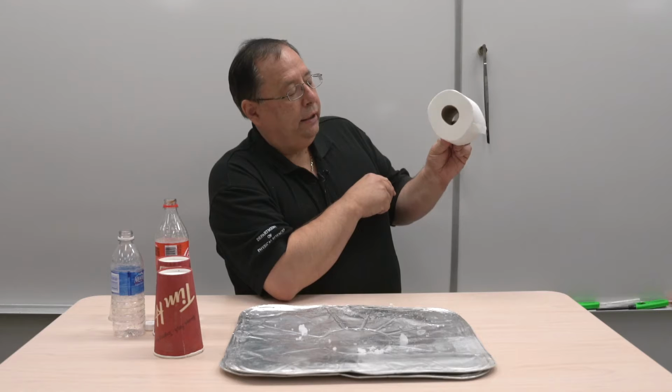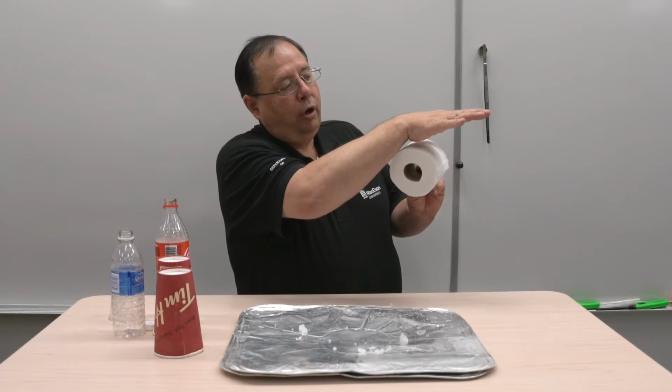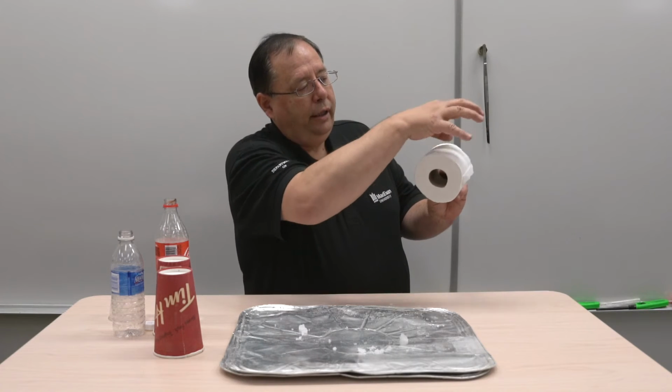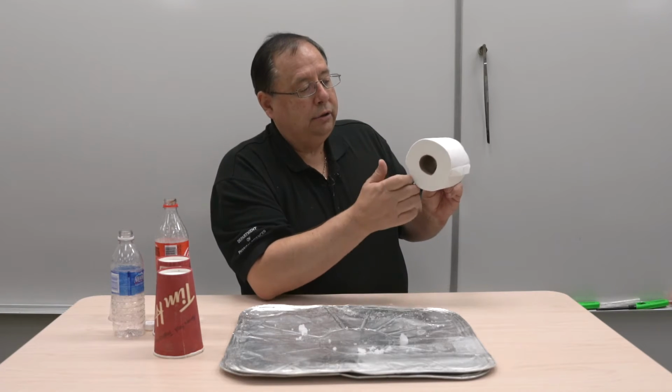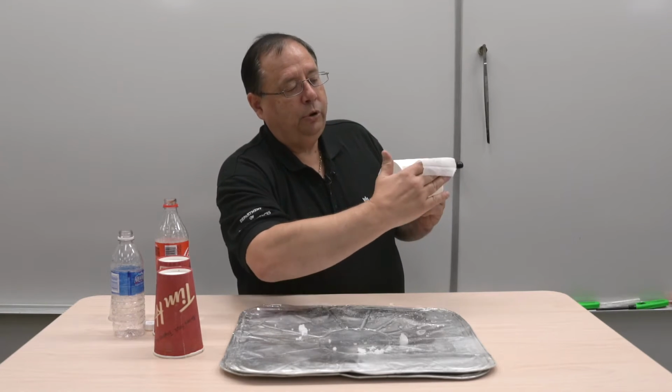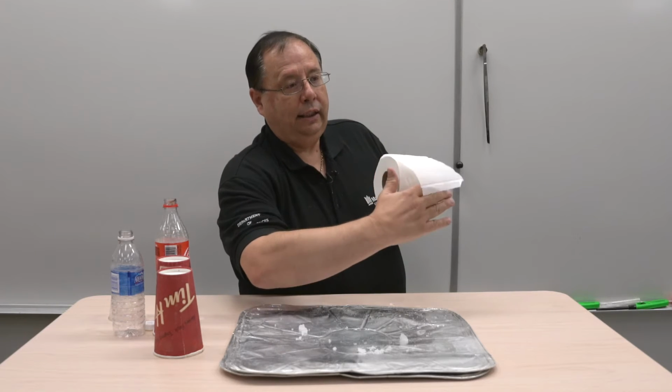So what's happening here? Wind is going across the toilet paper, and fast-moving air creates low pressure. Low pressure, of course, has high pressure move into it, and that's why we get this lift.